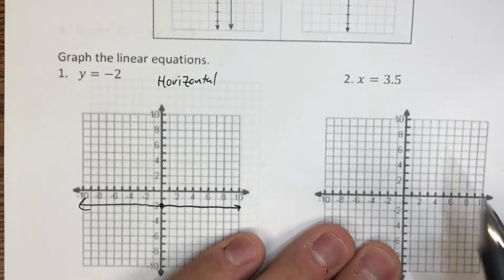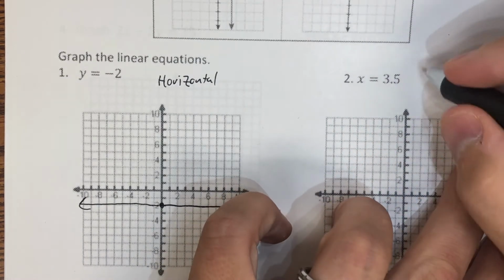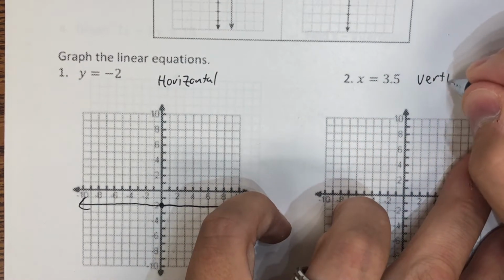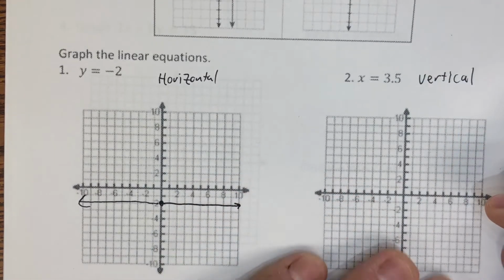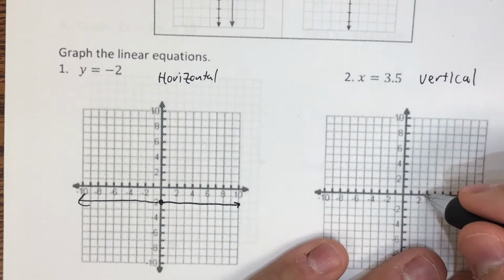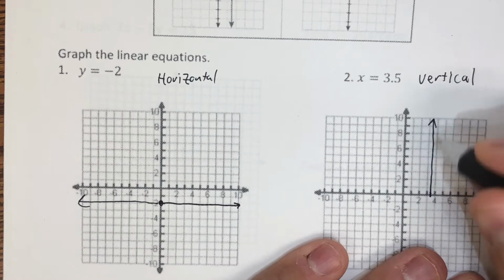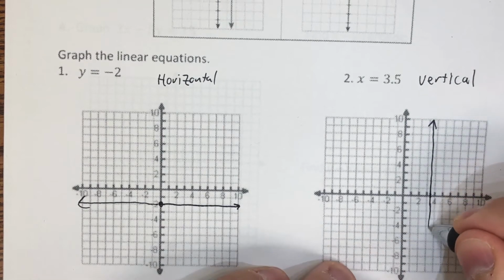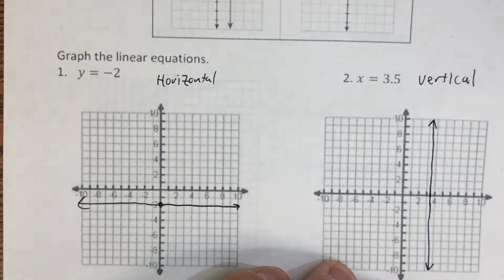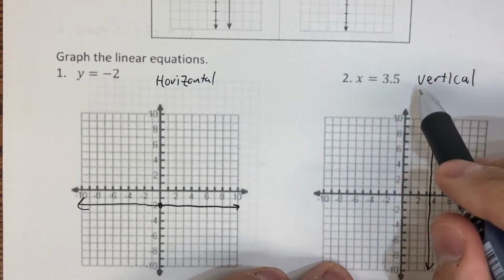Now our next one says x equals a number. So if we see x equals a number, that is a vertical line. So we'll go over to 3.5 for x. 1, 2, 3.5, get it close. And it just stays there, and the vertical lines go straight up and down. We have graphed our 2 lines. So x equals vertical, y equals horizontal.